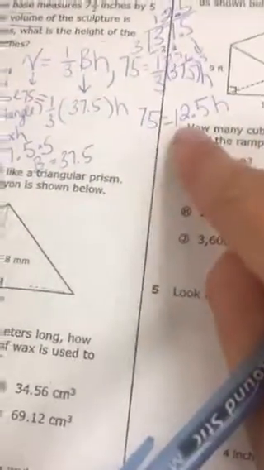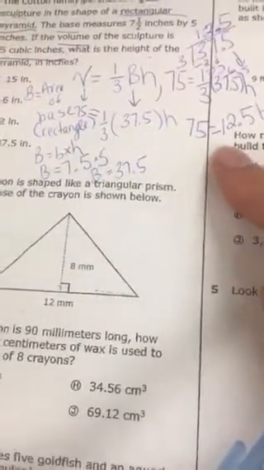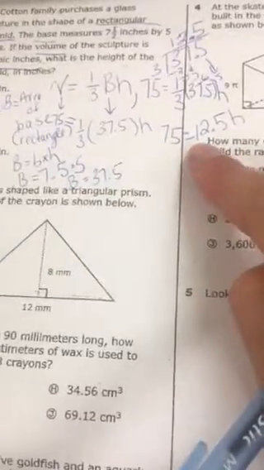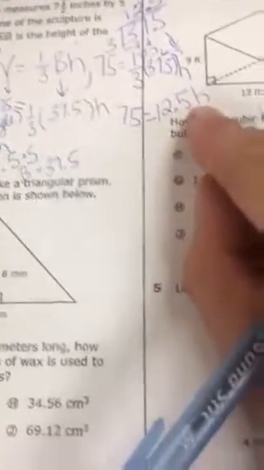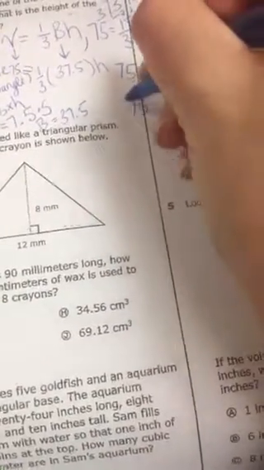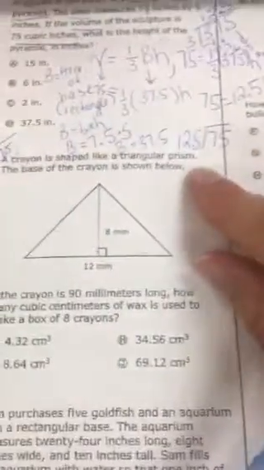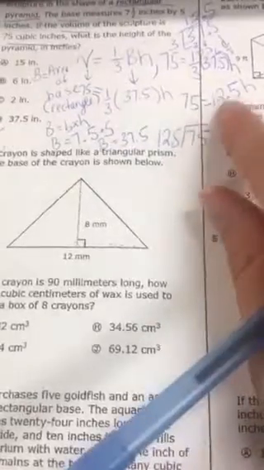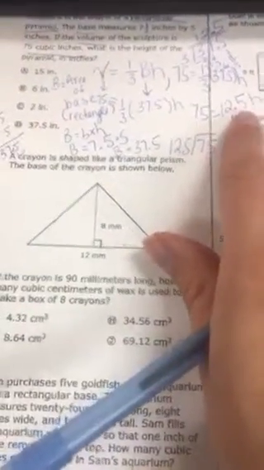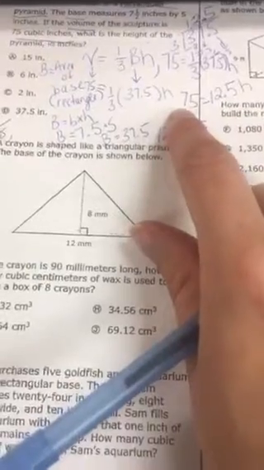So I'm trying to find the height, and I know that when I multiply it times 12 5/10, I'm going to get 75. Well, the opposite of multiplication would be dividing. So I could do 75 divided by 12 5/10 and get my answer. Another thing we could do is multiply all of the answer choices times 12 5/10 and see which one gives us 75.